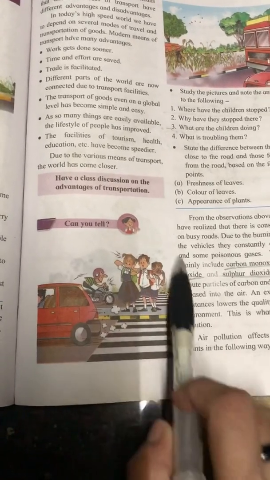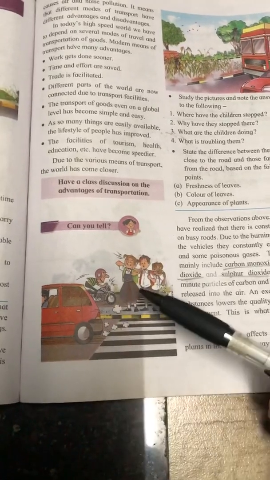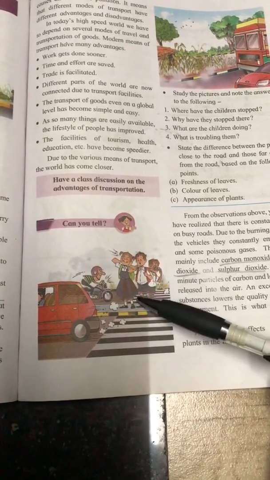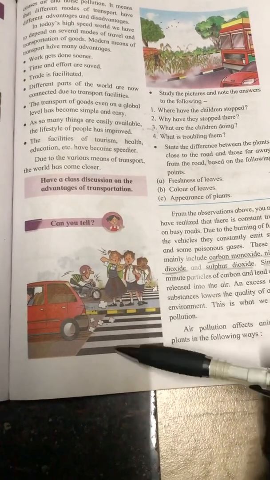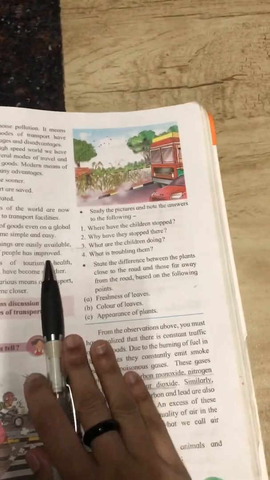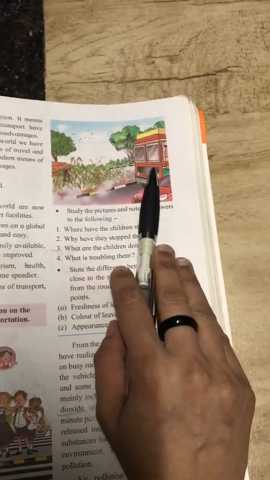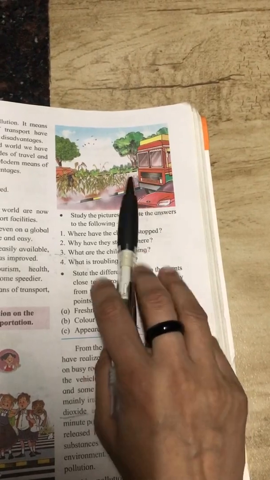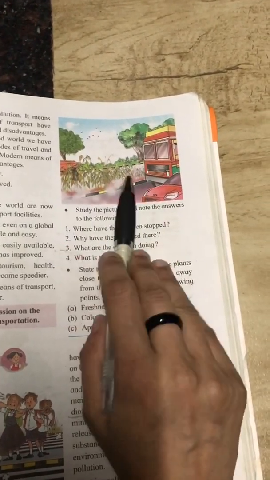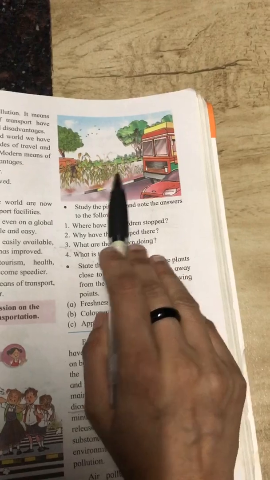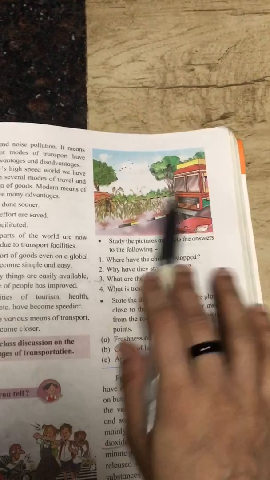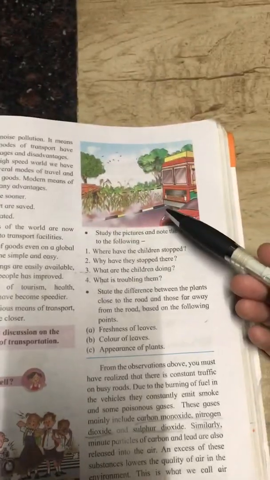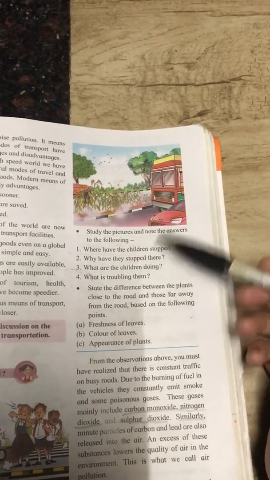Now, can you see this picture? You can see some children over here, and a car. The children are crossing the road basically. In this picture you can see a truck and a car stopped near a greenery area, and you can see the smoke through which the plants are getting destroyed. So carefully you have to see these two pictures on page number 69, and then you have to answer some questionnaire over here.